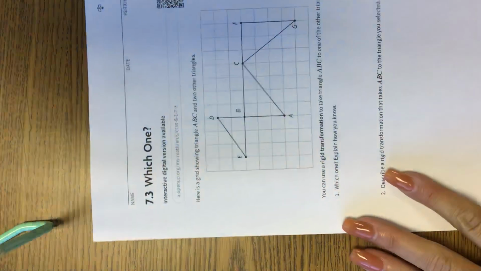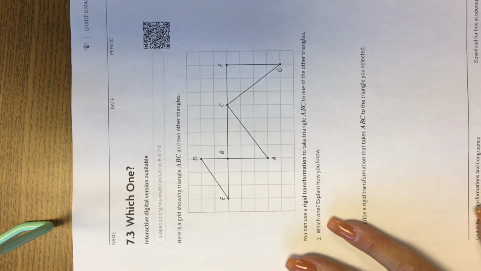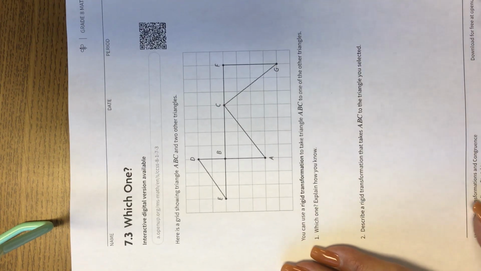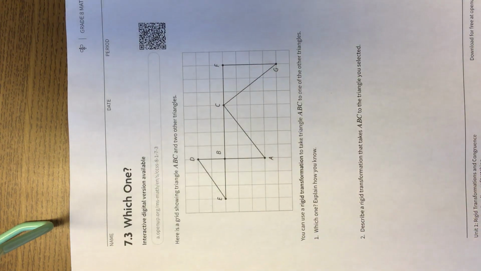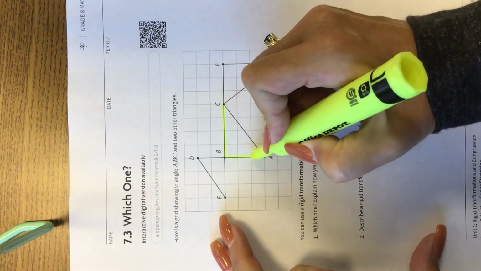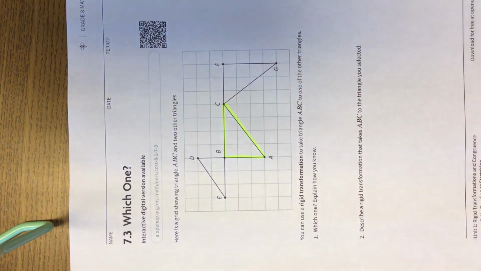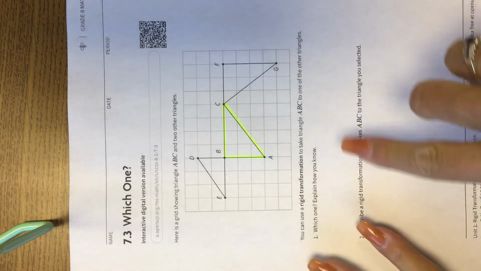Continuing on to the next page, we see that we have a grid showing triangle ABC along with 2 other triangles. It says that you can use a rigid transformation to take triangle ABC to one of the other triangles. The question is which one and how do you know? So if we look at triangle ABC, we're asked which triangle we can move to get this triangle on top of one of the others.